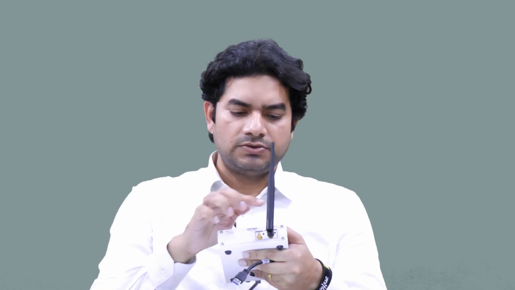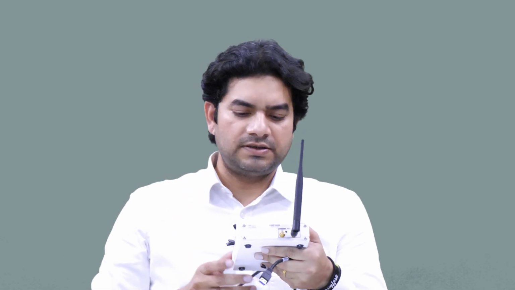Similarly, we have another SDR which is a high-end SDR. This is the USRP B200 SDR. You see here we have two ports. One is for both TX and RX, and the other port can work as RX. So this can be used as both a transmitter and a receiver.